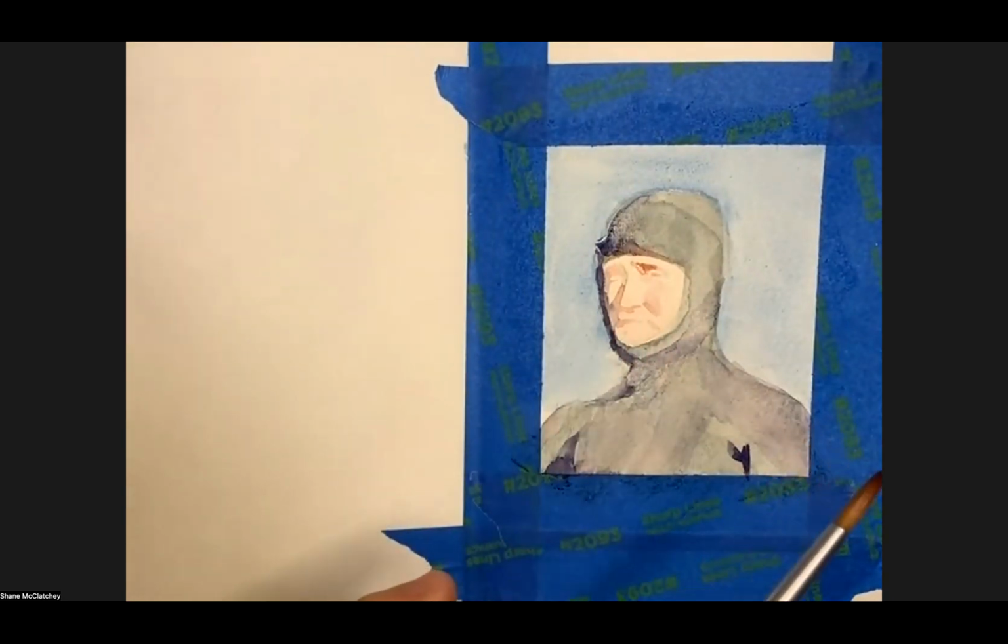And then the left side of the face is darker and a little bit cooler. So maybe on this magenta side, I might add a very, very small amount of ultramarine and then more alizarin crimson. That's going to darken it a ton.